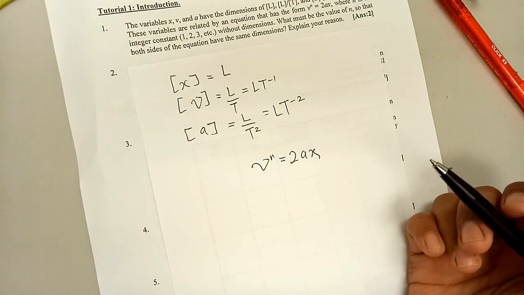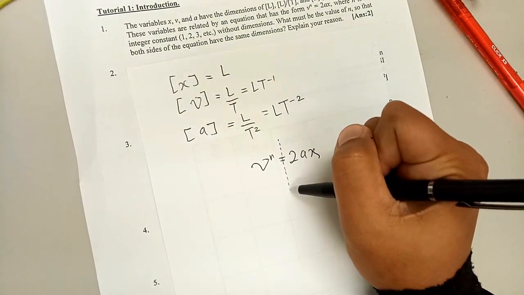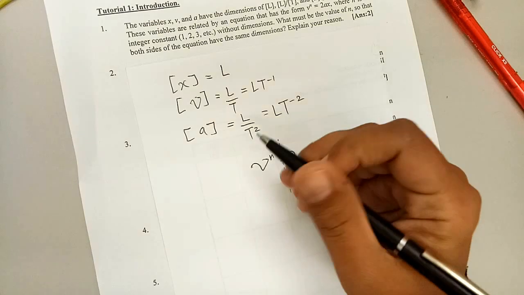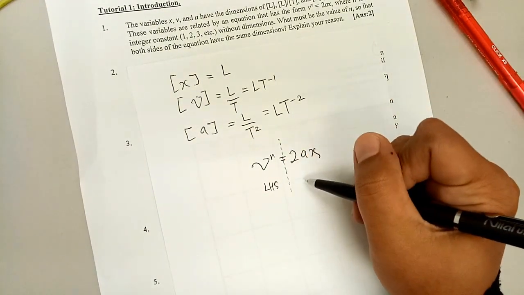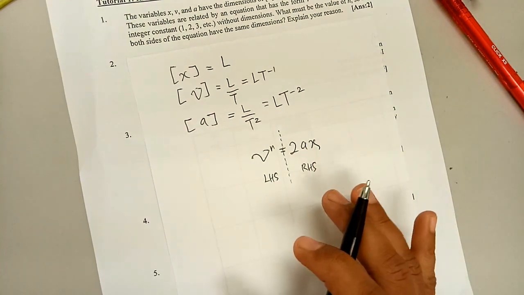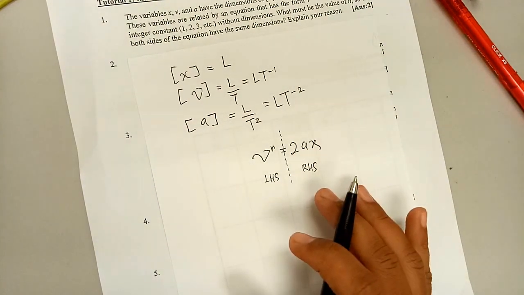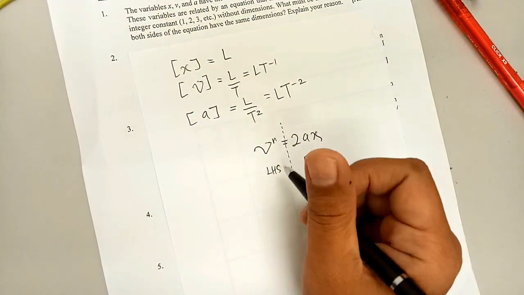So the first thing that I will do is divide the equation by half, meaning that this side is the left hand side and this side is the right hand side. Dimensional analysis is to check the dimensions of both sides of the equation. So let's say I solve for the left hand side first.